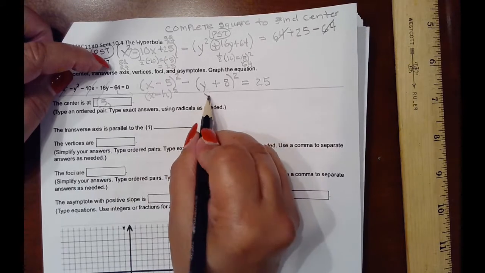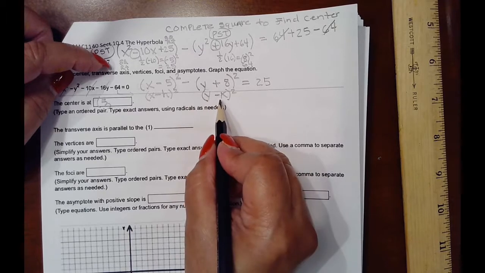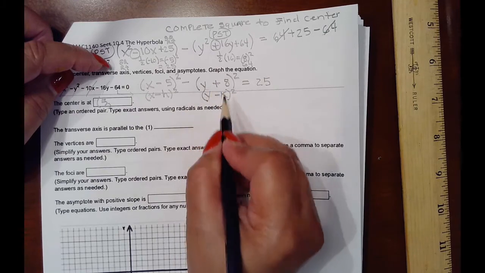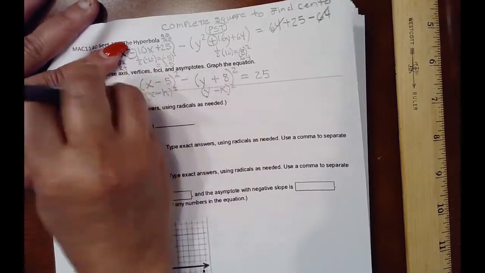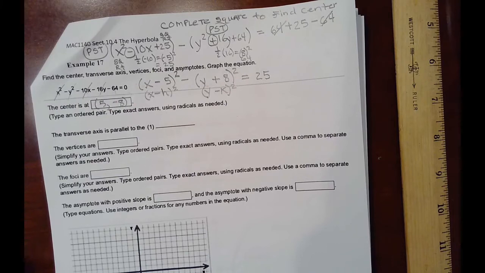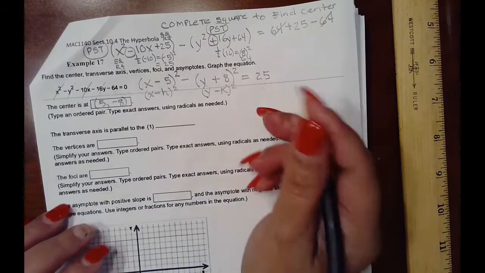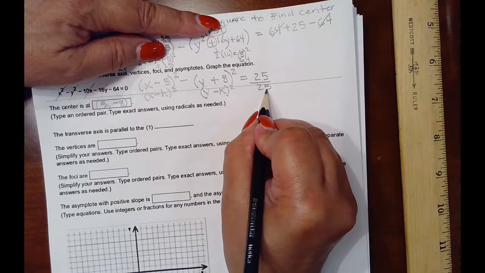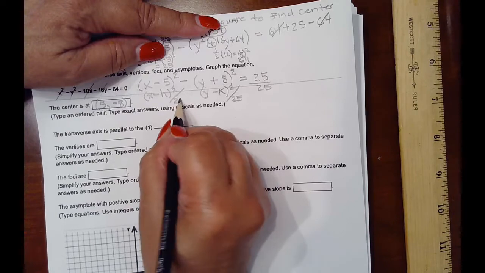This represents y minus k squared, so the value that would have had to have been plugged in right here after a minus sign to turn into a positive 8 would have to be negative 8. Okay, so we have the center so far. Now, if we want to get this in the proper form for graphing, then we know that we need a 1 right here. So we would have to divide by 25 here. We'd have to divide this term by 25.